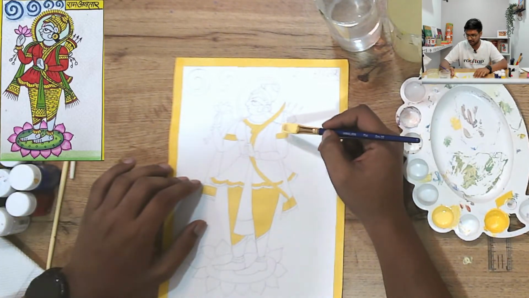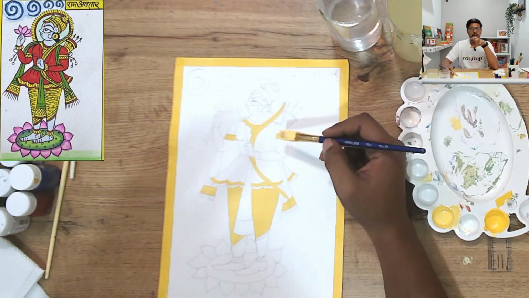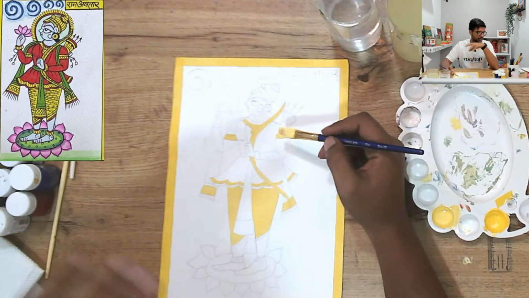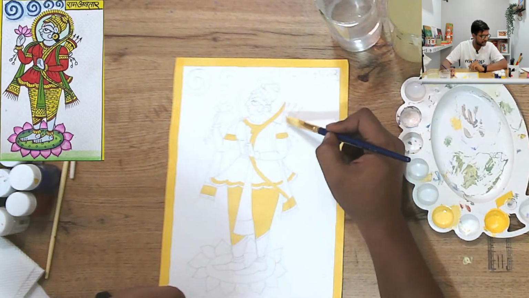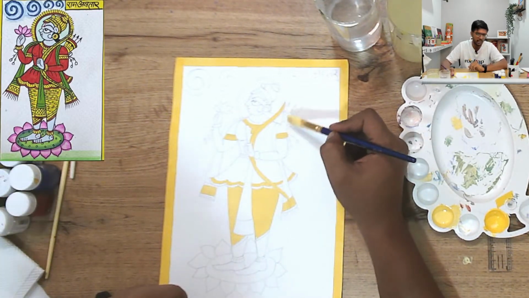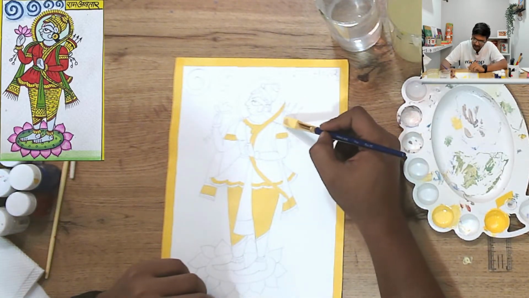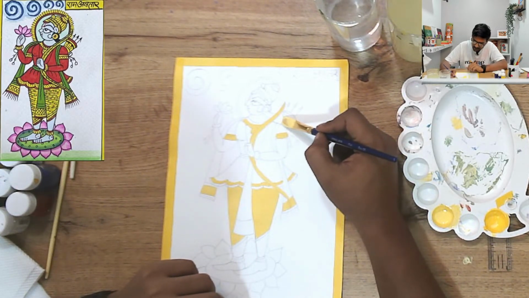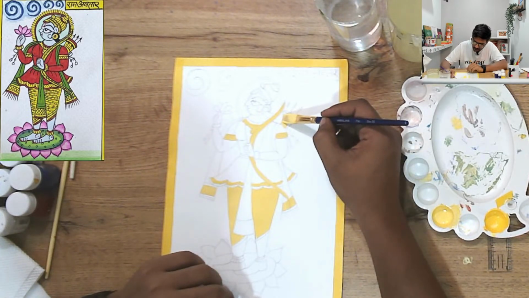Now remember, with acrylic, it is easy to cover up a light color with a dark color, but it's not easy to cover a dark color with a light color. So in this area here of the bow, of the arrows, you can see the design here has yellow with black on top. So since yellow is lighter, I will cover this entire area with yellow first.